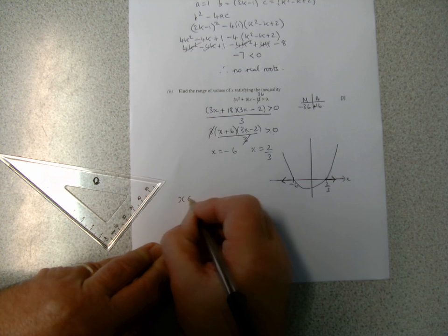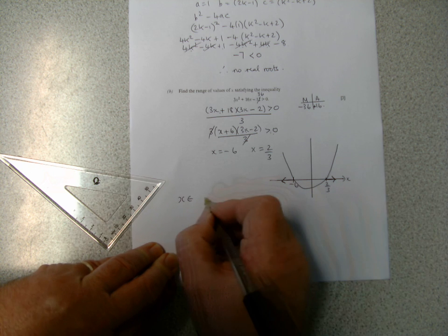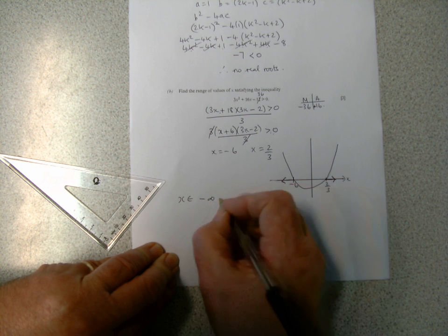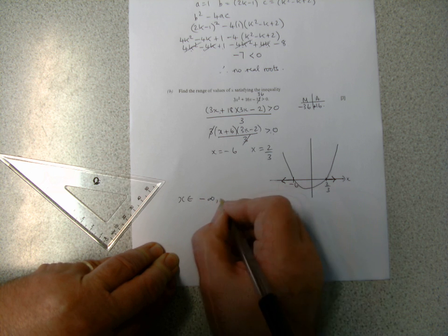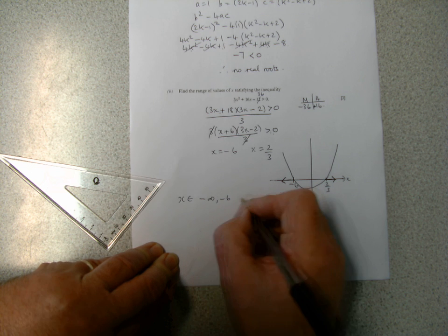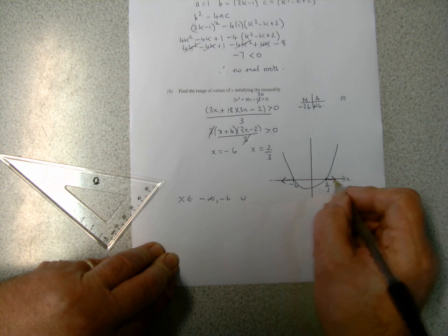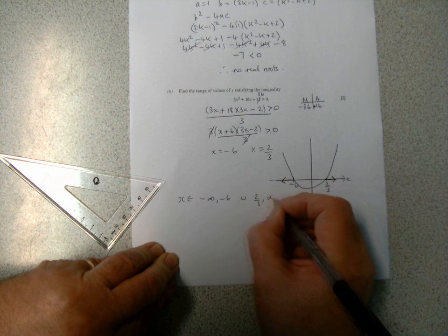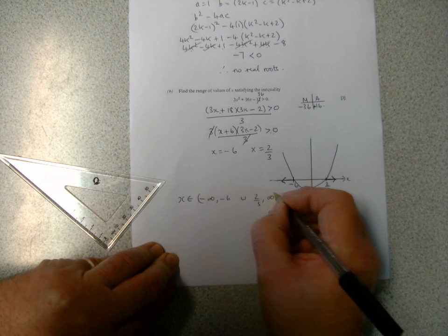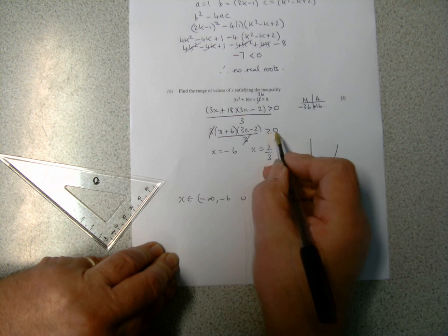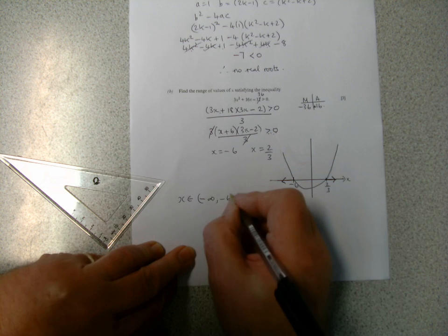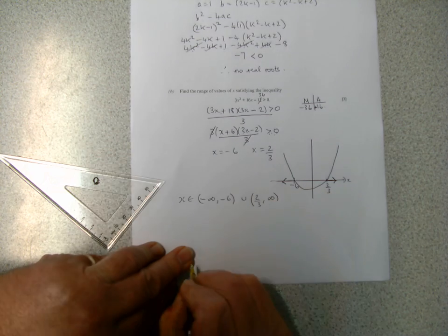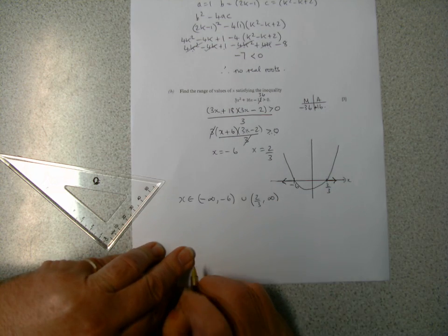So x will belong to, this side of minus 6 goes all the way back to minus infinity, and I take all the values up as far as minus 6, or join that together with from 2/3 all the way up to infinity. Now infinity always has a round bracket. Because that is strictly greater than 0, these key values here will also have a round bracket, and there's the solution.